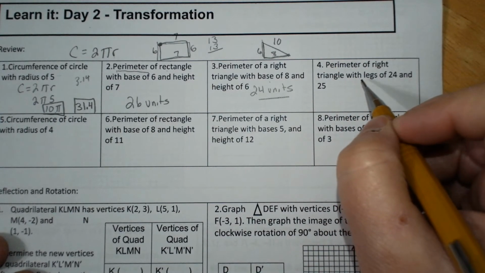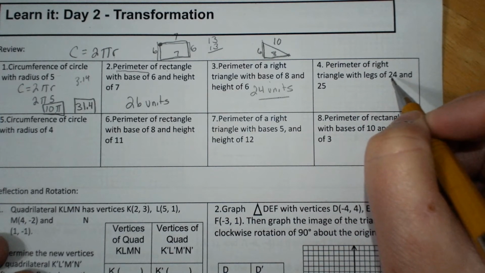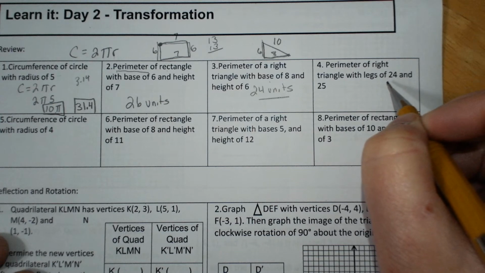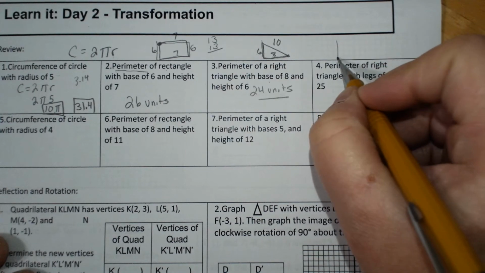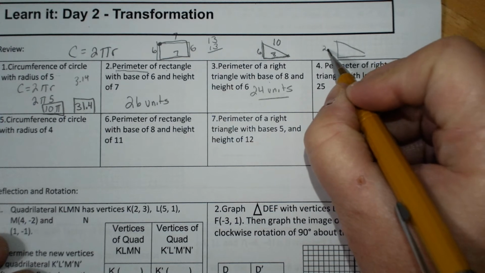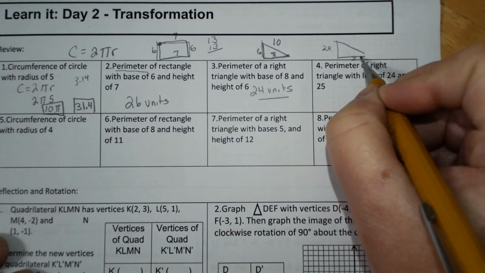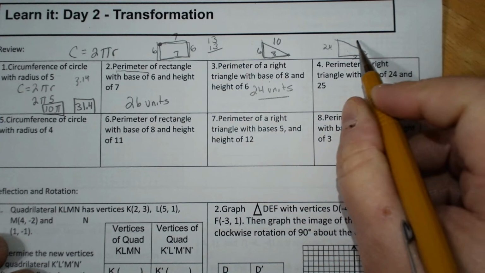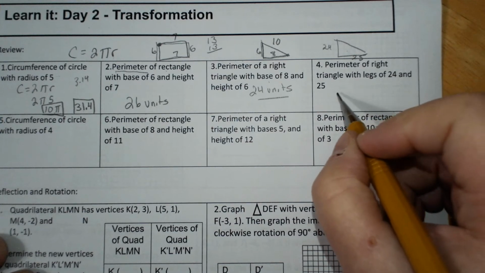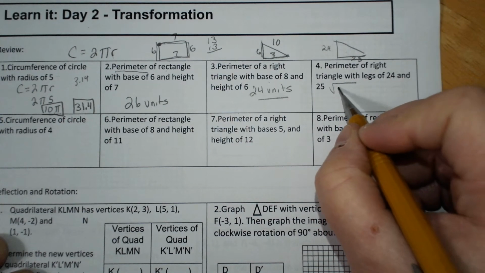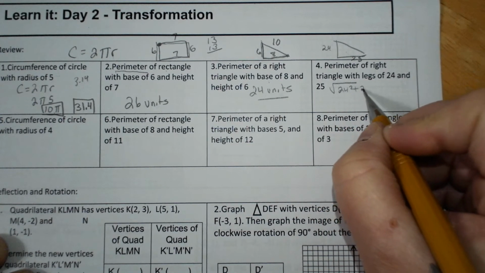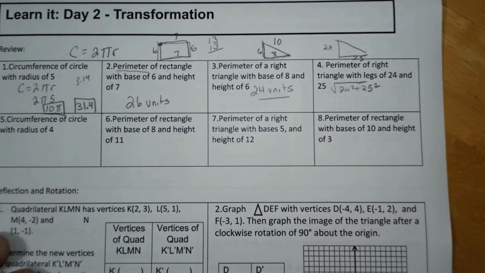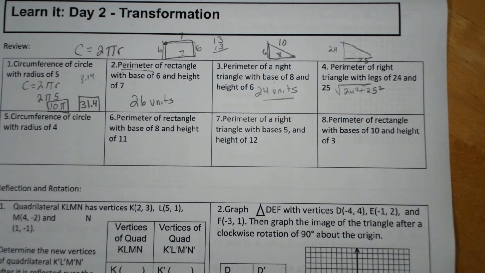Perimeter of a right triangle with legs of 24 and 25. First I have to find the hypotenuse, so I have to do 24 squared plus 25 squared. I actually have to use my calculator on that.